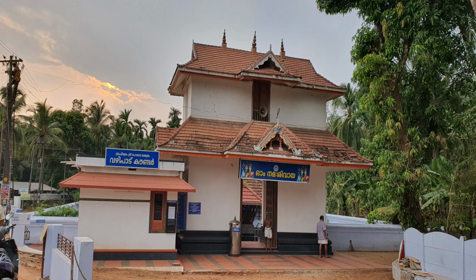Most of the temples will have an offering counter and an office complex near the main entrance.